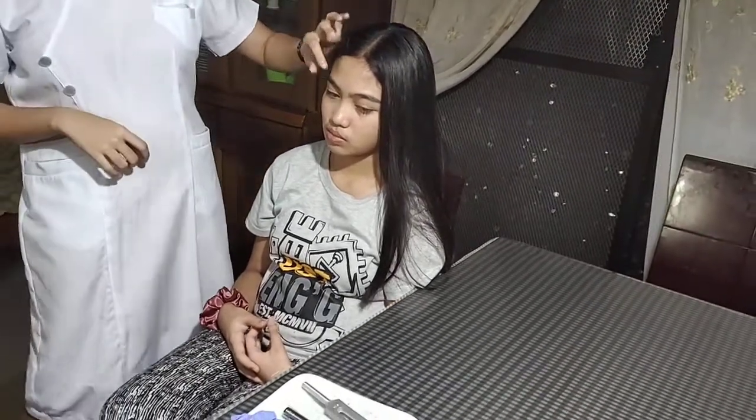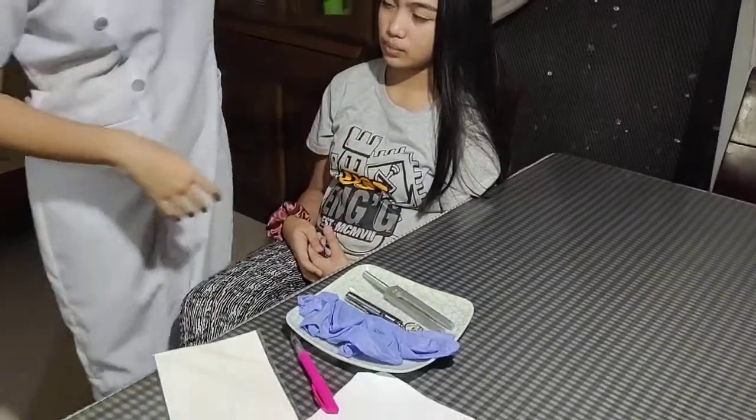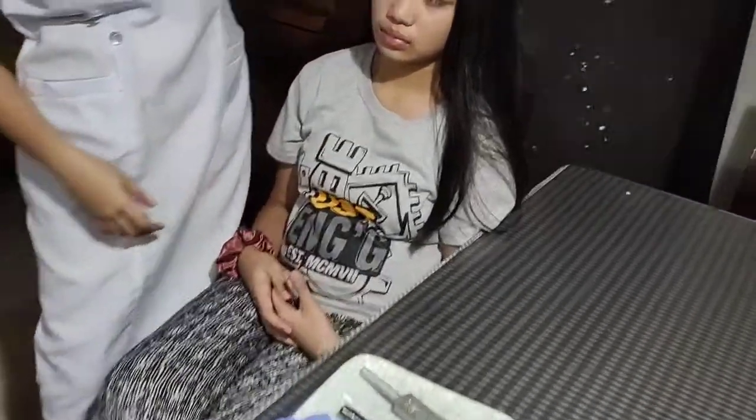So next one, for pupil inspection, we will now inspect the pupils for color, shape, symmetry, and size. As you can see, the client possesses a black color of iris, so it is normal.